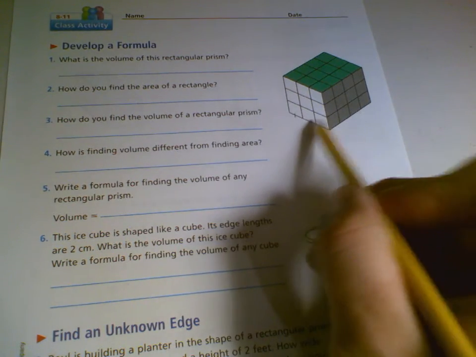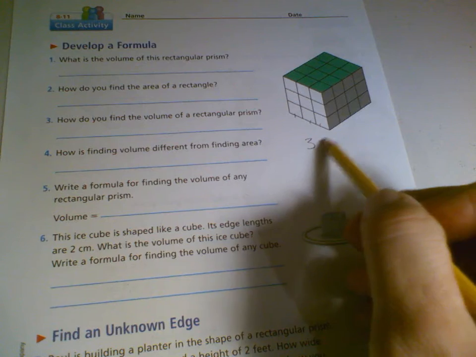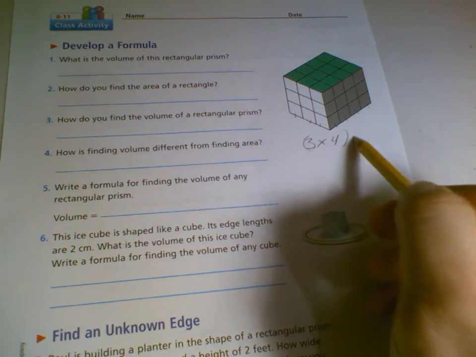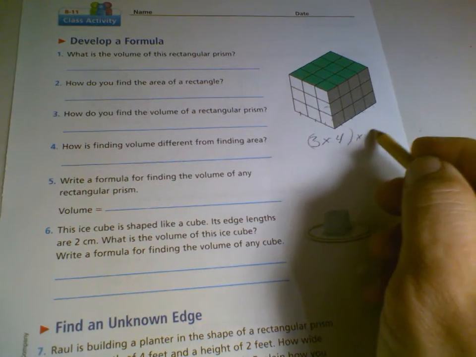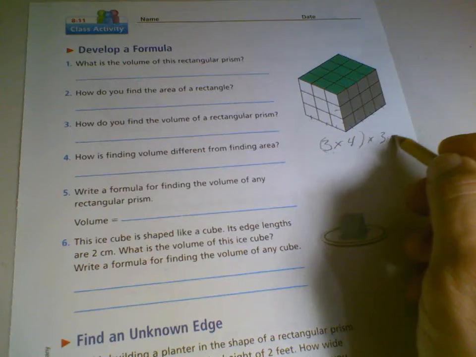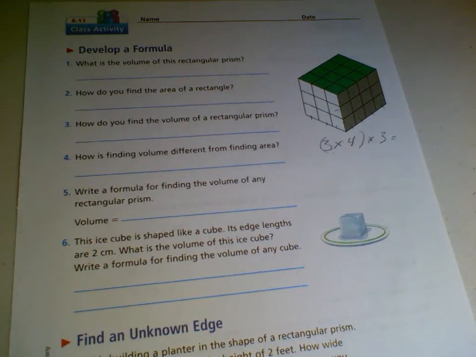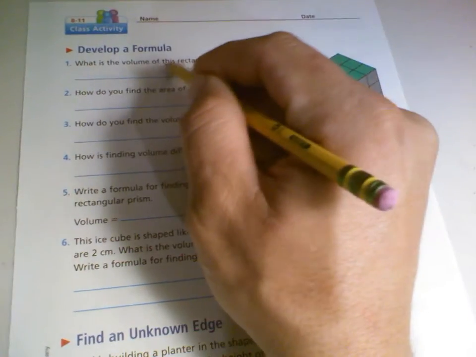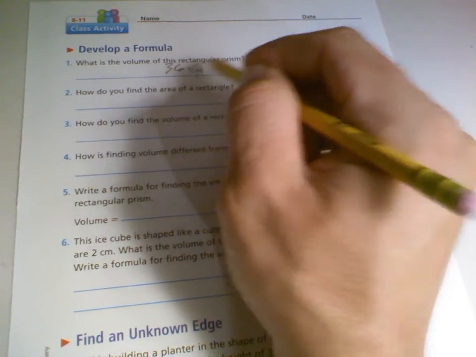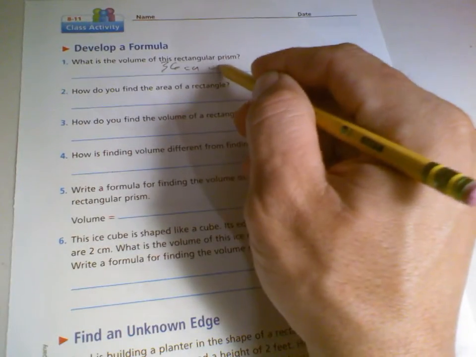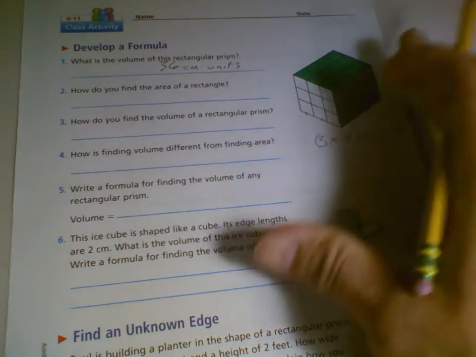So we have 1, 2, 3, so we're going to say 3 times, and then back is 1, 2, 3, 4, and then we're going to take that times its height, 1, 2, 3. Okay, so 3 times 4 is 12. 12 times 3 is, what's 12 times 3? 36, right? So the volume is 36 cubic, and I think we're just using squares, so it's cubic units. We don't really know what it is, okay?